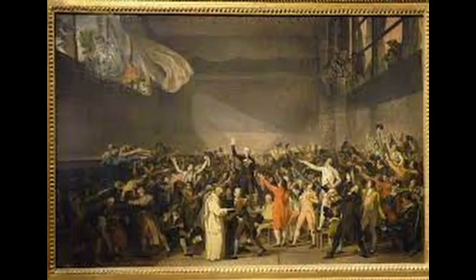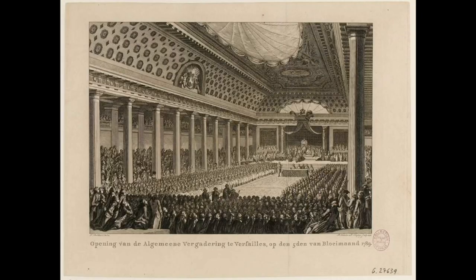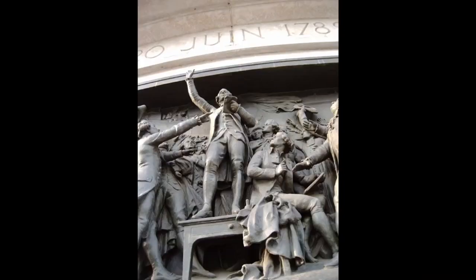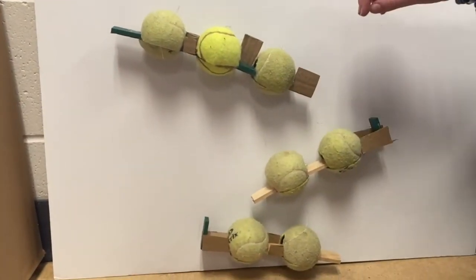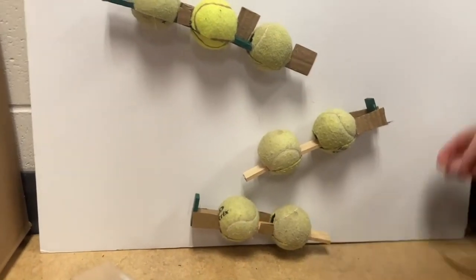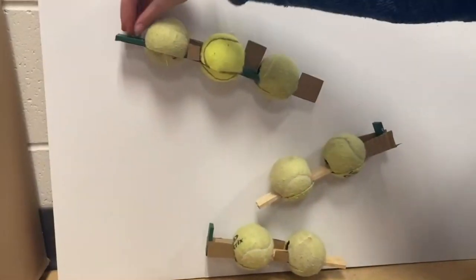Our second connection is called the Tennis Court Oath. This was a pivotal event during the French Revolution. It took place when the third estate, who represented the commoners, found themselves locked out of their meetings of the Estates General. They decided to gather by an indoor tennis court and took an oath to not attend till a new constitution of France was established. We decided to show this by having tracks wrapped in tennis balls and having marbles go down from track to track to show the fight that the commoners had.